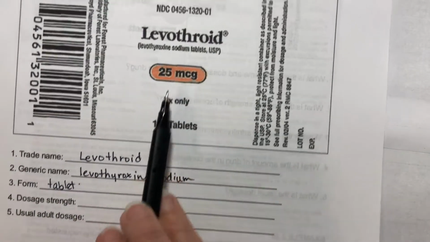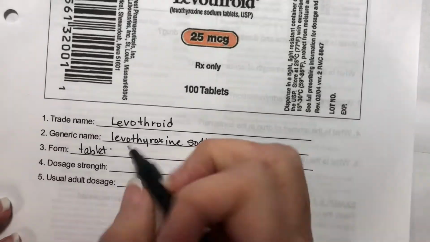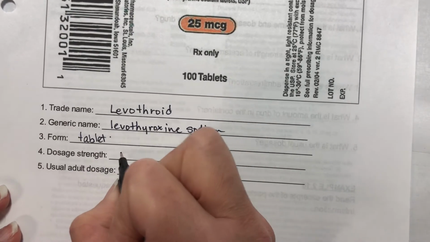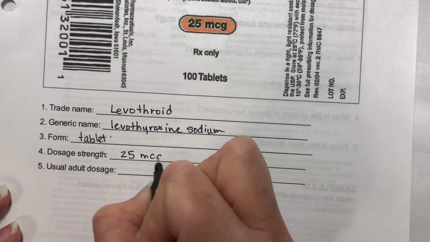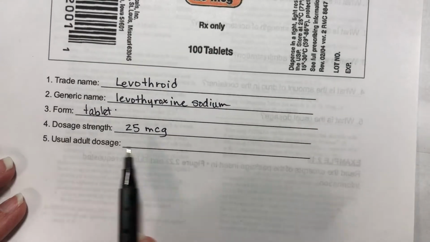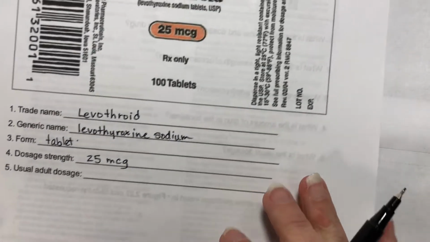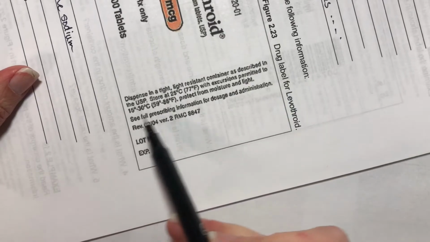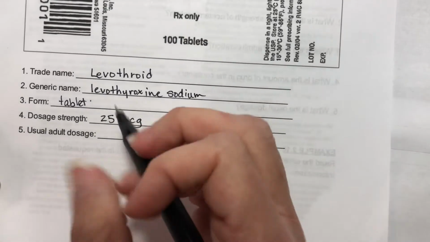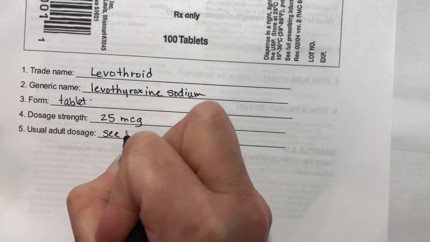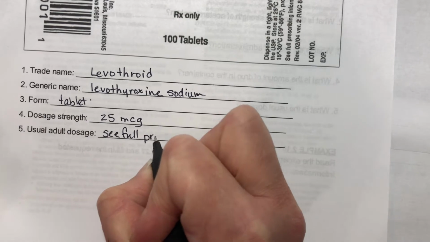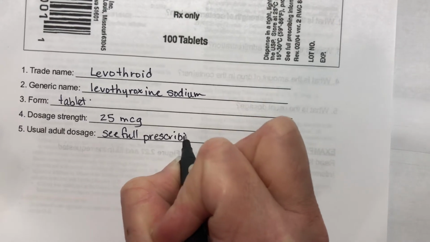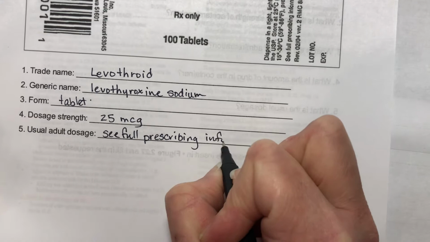The dosage strength, it is 25 micrograms. Okay. And the usual adult dosage. So I start looking at this and turning it. Usually it will have something telling you basically what it is, but this says see full prescribing information. So we can't read that off of the full label.